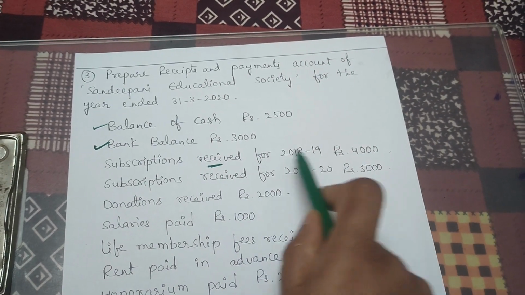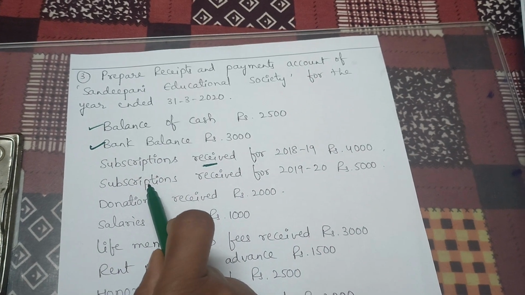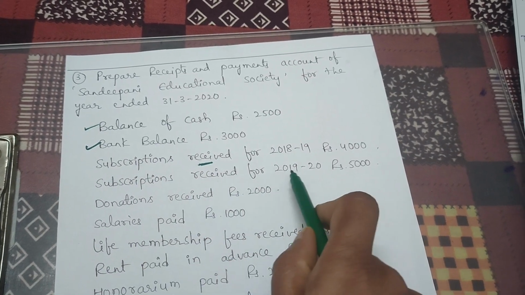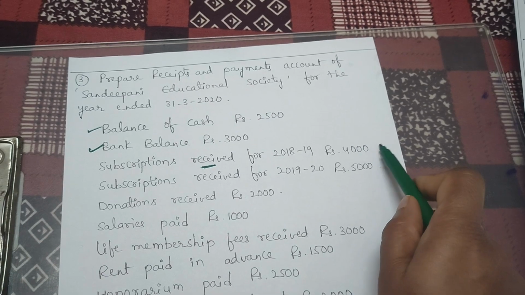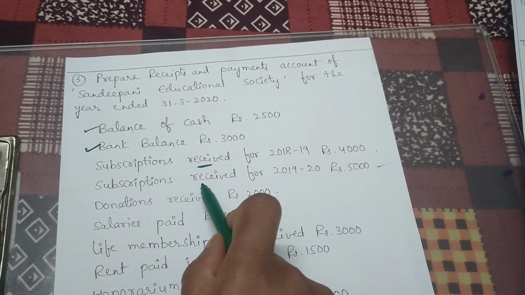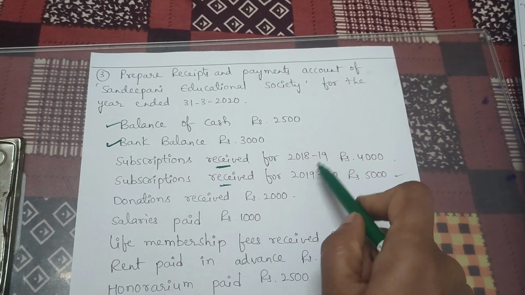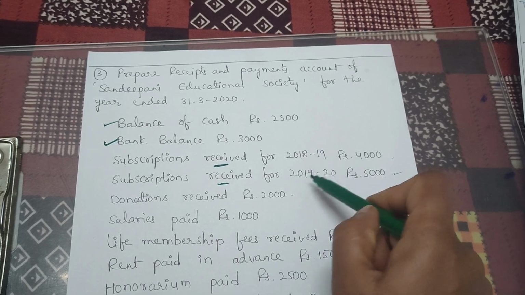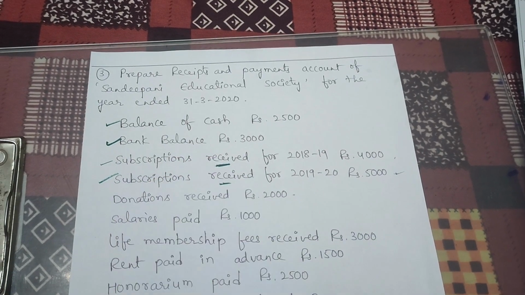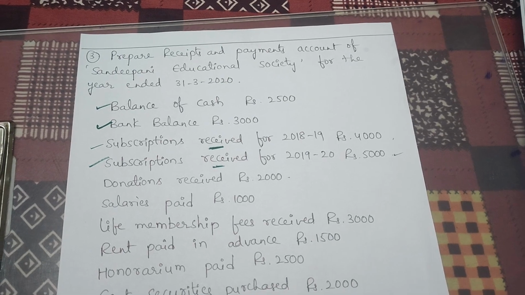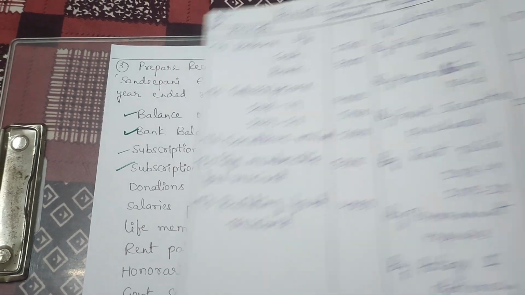So this 2018-19 subscription as well as this one also: subscription received for 2019-20. 4,000 as well as 5,000. Both are received, but related to different periods. We are not bothered about the periods, but we should record both here in the receipts and payments account debit side.